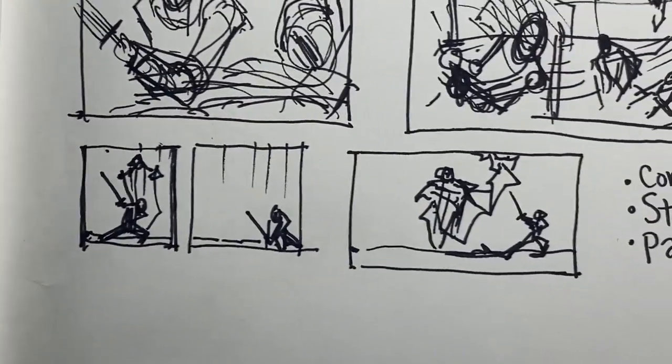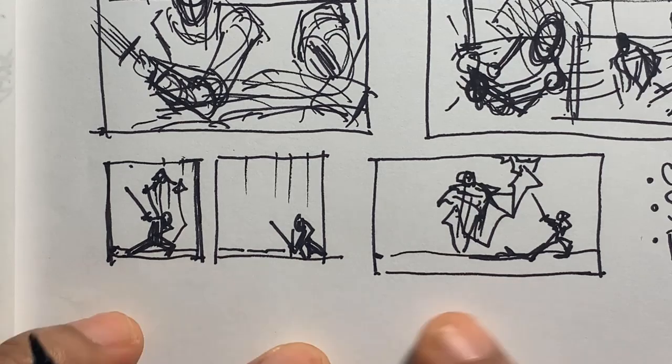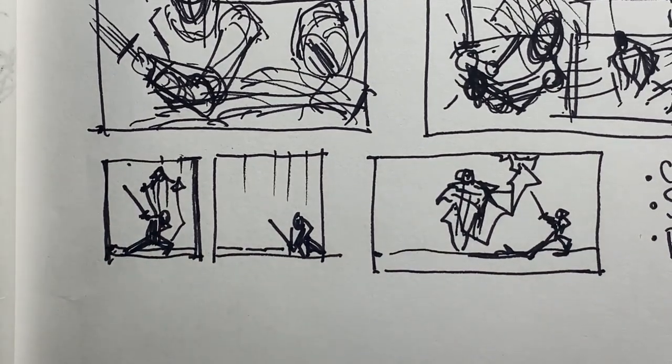So let's look at the same thing, but composed differently.